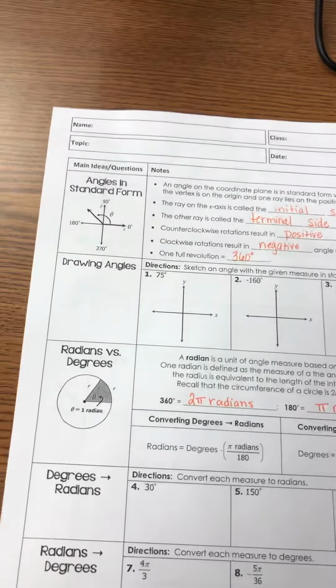Now let's figure out what all these things are called. The first thing we have is the ray on the x-axis is called the initial side. So from here to here, this is the ray. Remember, a ray is an endpoint and goes forever in the other direction. It's on the positive x-axis, so this is the initial side. The other ray is called the terminal side. Now this one is going to be somewhere out in the coordinate plane. It may be on one of these axes, and that's okay. Or it could be floating around in a quadrant. But whatever the case, this is called the terminal side.